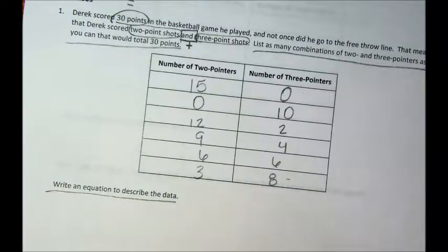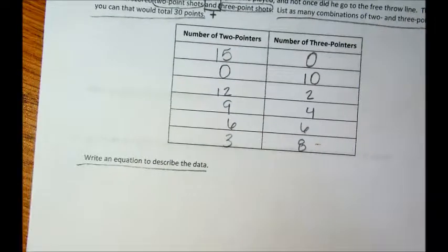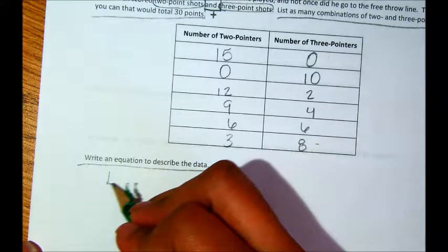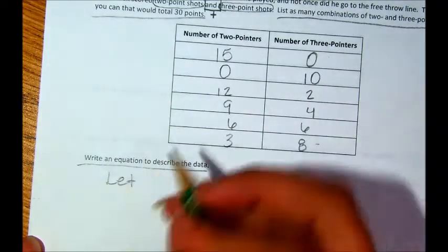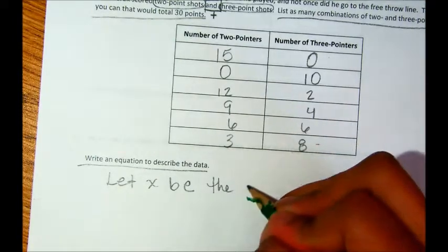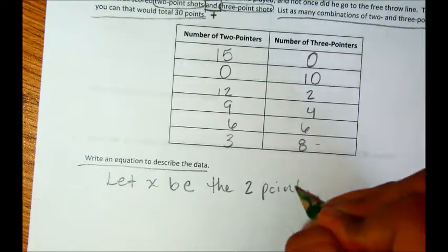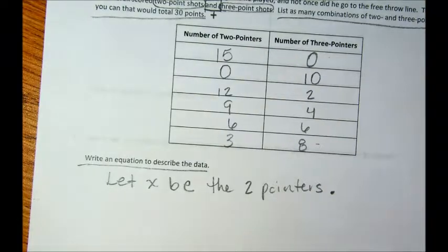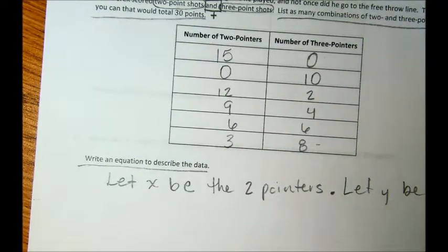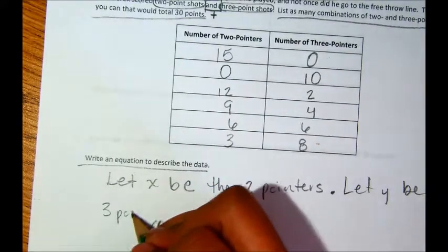Now let's move on to prompt number 2. Let's write an equation that describes the data. From previous lessons, you know that when we're writing an equation, we are using variables, so we need to define our variables. So let's let x be the number of 2 pointers and y be the number of 3 pointers.